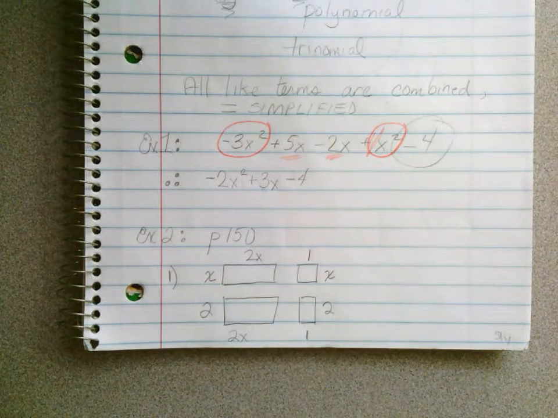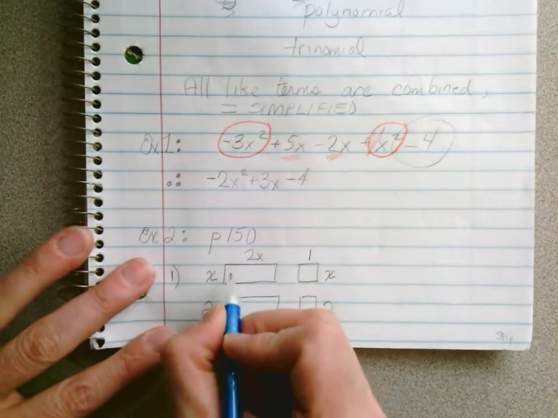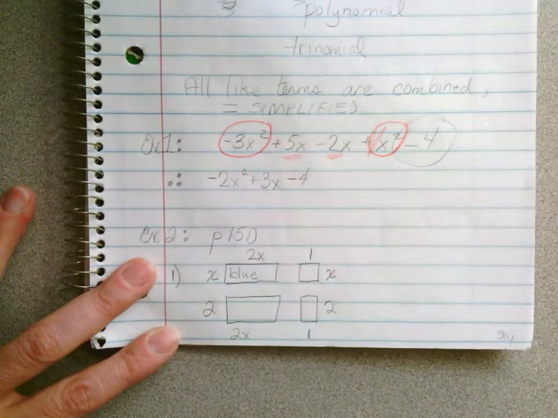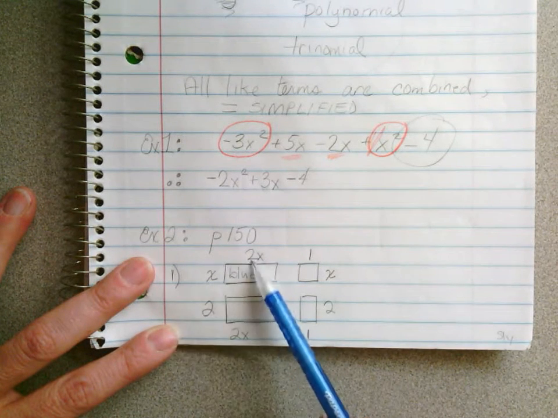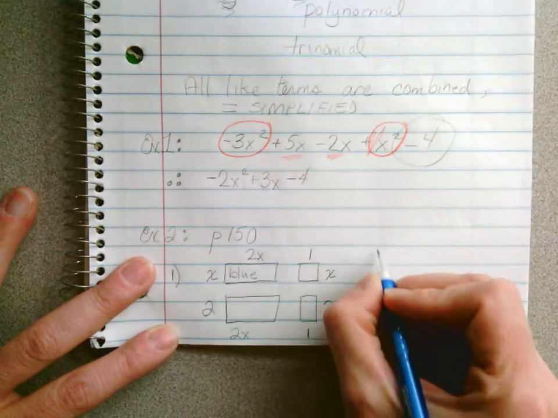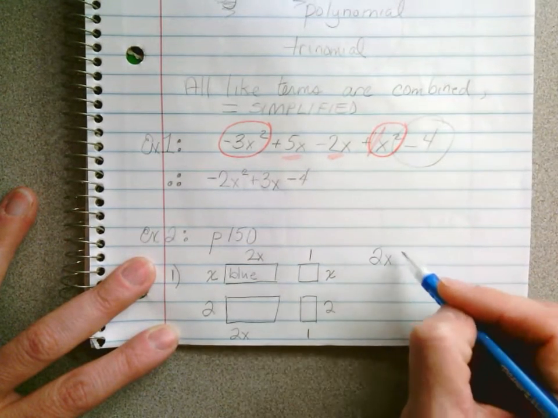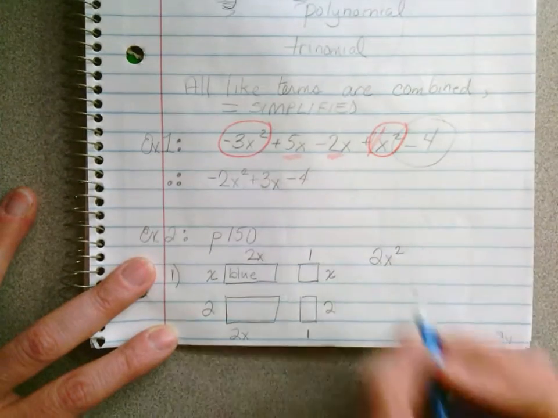And the instructions on the top of your book's page 150 says, write the sum of the areas of the rectangles as a polynomial in simplest form. In order to do that, you need to find the area of each rectangle. Area is defined as length times width, am I right? So if this is the blue one, what is its area? Philip, what would you say the area of this one is? 2x times x, which is what? 2xx, otherwise known as 2x squared. Yep, that's the blue one.